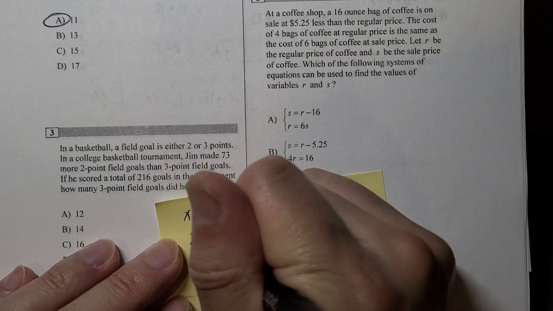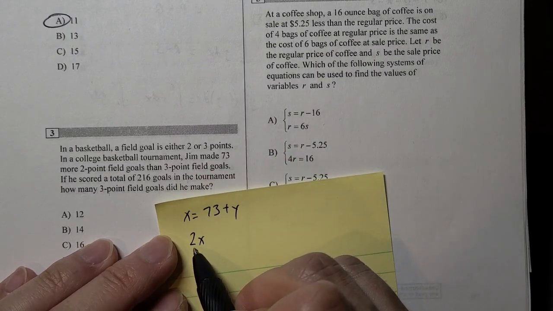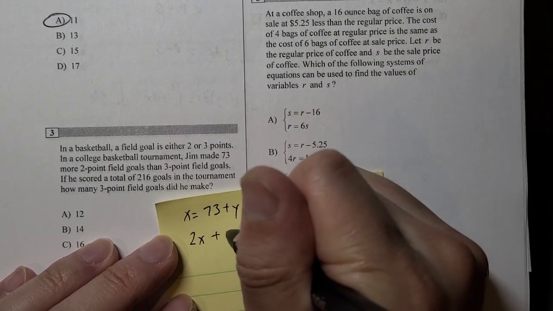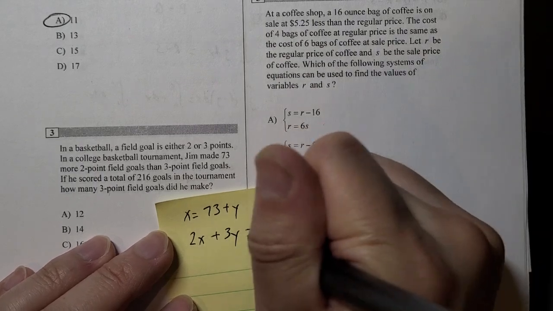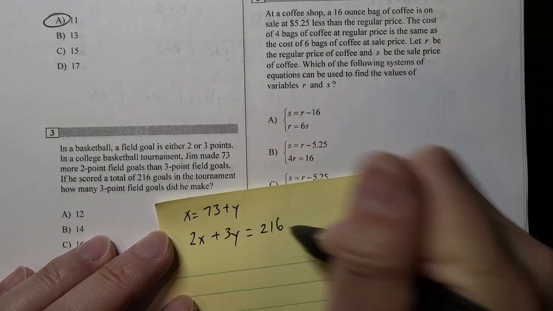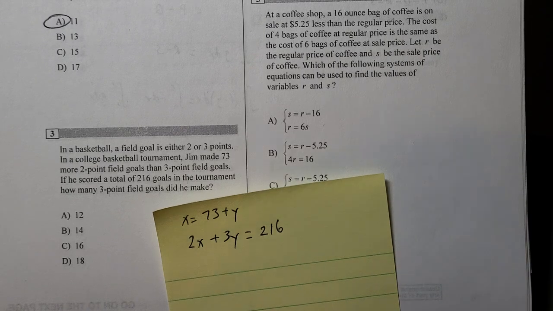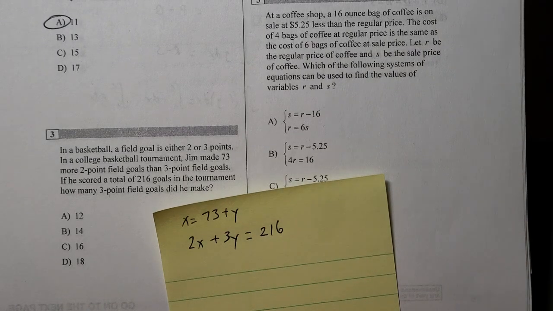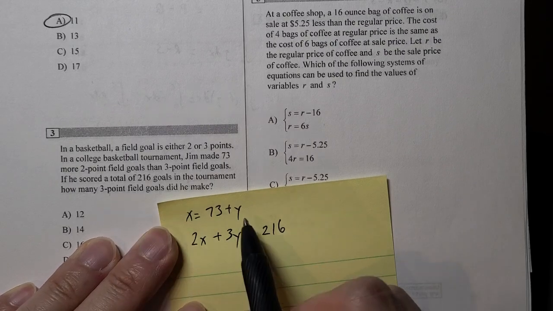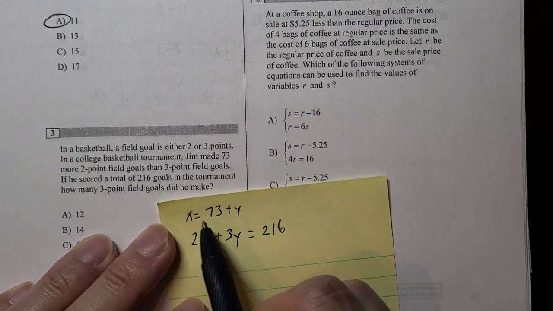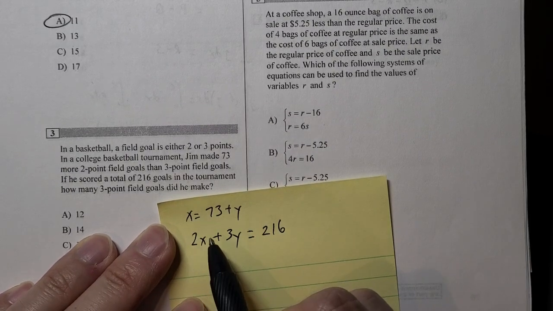So it'll be 2x, the number of 2-pointers times 2, that's the number of points, plus 3y, the number of 3-pointers times 3, is equal to 216. Two equations, two unknowns here. I'm going to use substitution because I want how many 3-point goals, so I want y. This is already x is 73 plus y. I'm going to plug this into there.